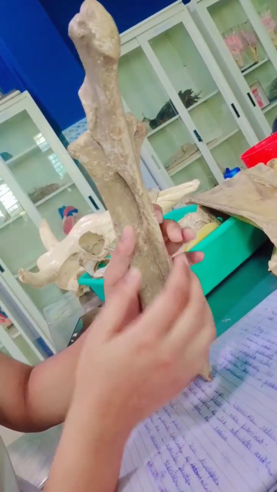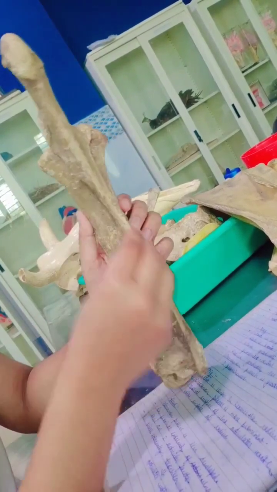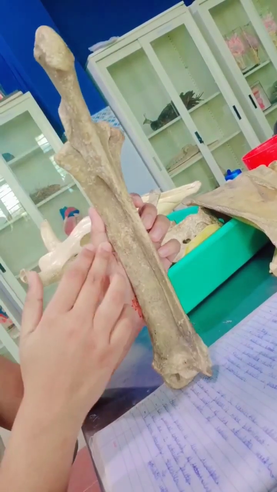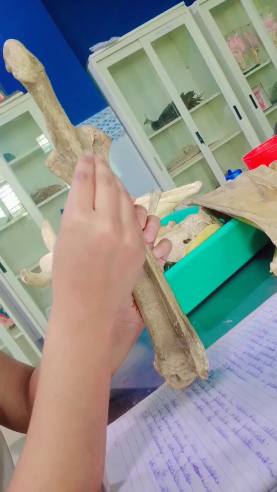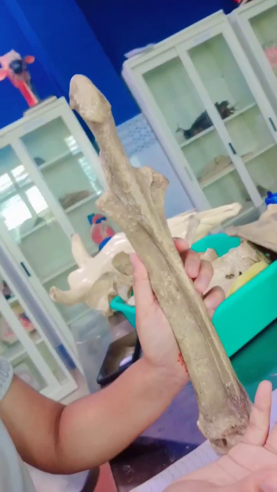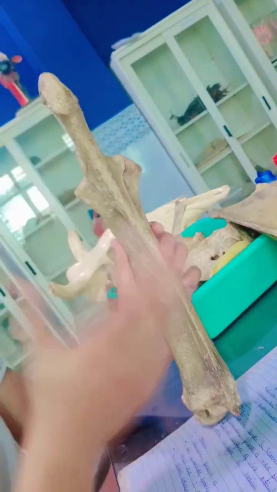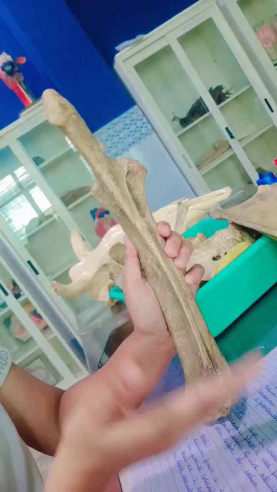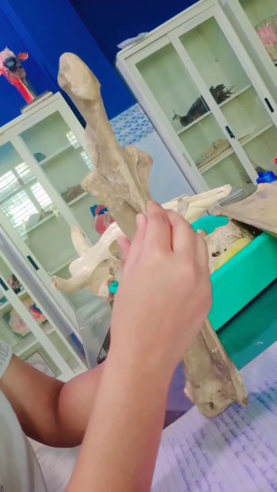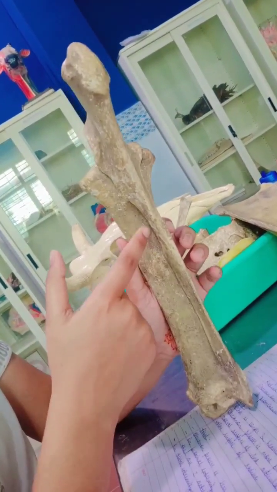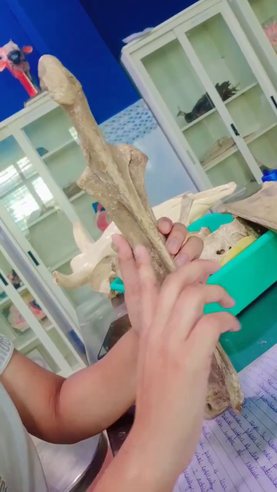And then we talk about the ulna. The ulna is comparatively longer than the radius, and it has one shaft. It is also a type of long bone, so it has one shaft and two extremities: proximal extremity, distal extremity. It has three surfaces. The one which is attached is the dorsal surface.